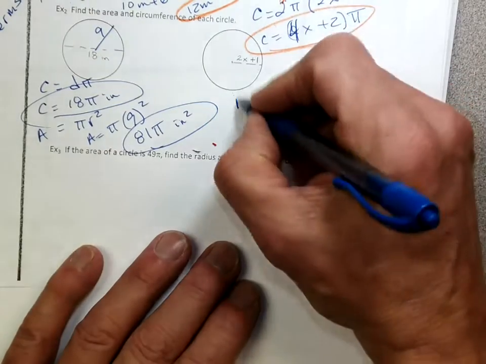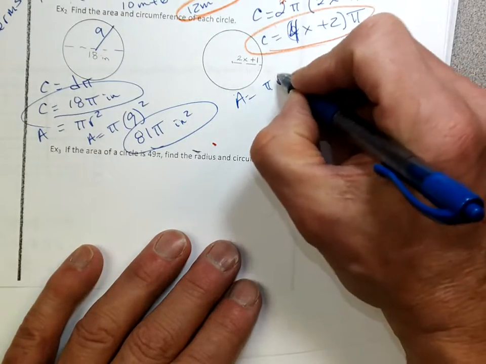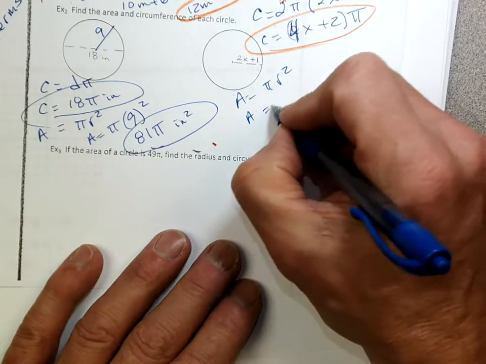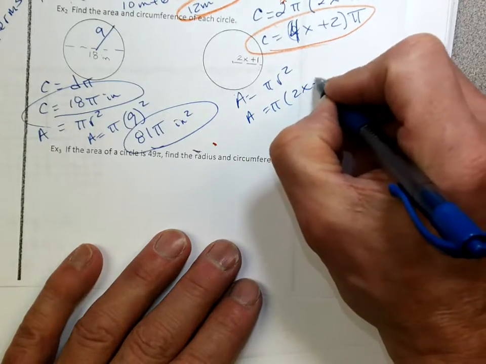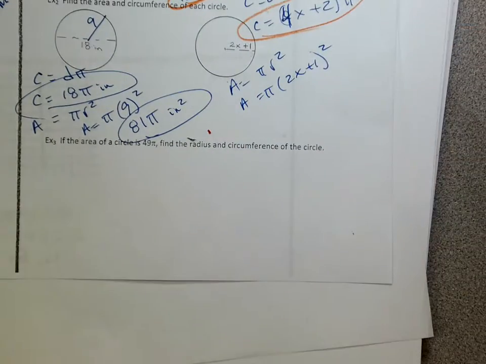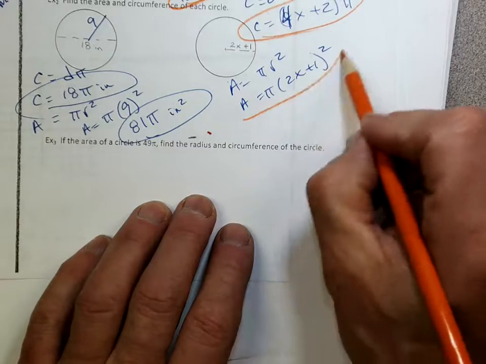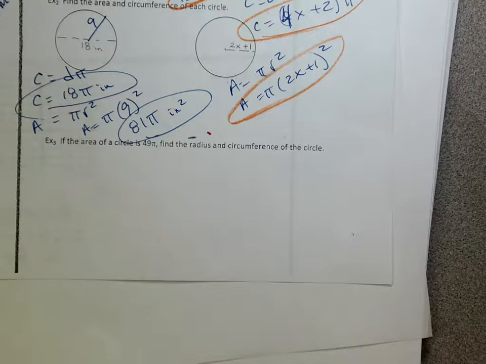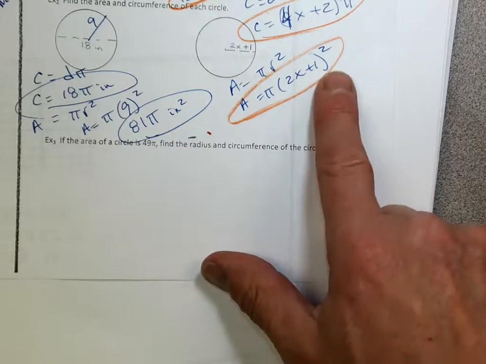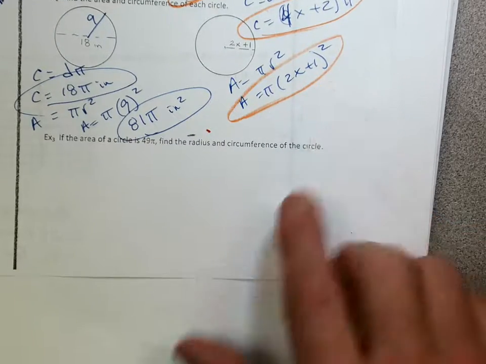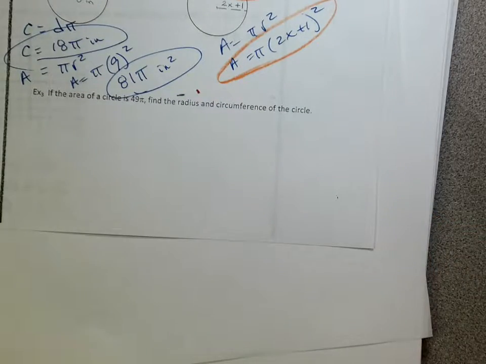All right, area. Pi r squared. So the area is pi times 2x plus 1 squared. And we'll just leave that answer. That's a good enough answer. We can multiply that out, but it's a nicer answer just like that. I just squared that, that's all. 2x plus 1, quantity squared. I have to have the parentheses, right? Because the entire thing is squared, okay? Thumbs up. Easy. Thumbs sideways. Where you at? Okay, good.